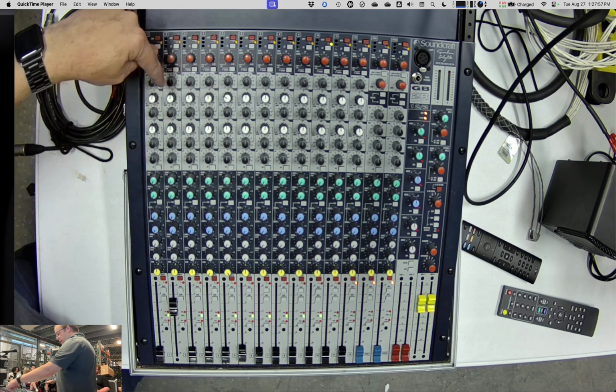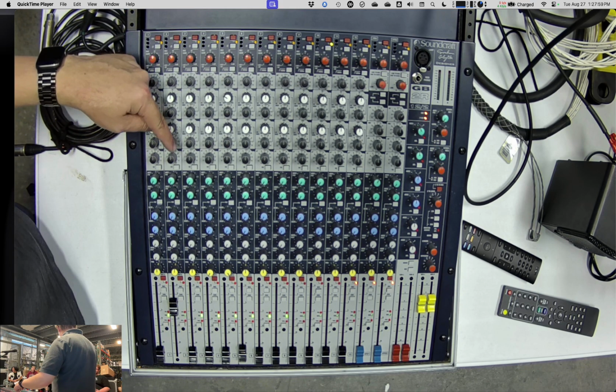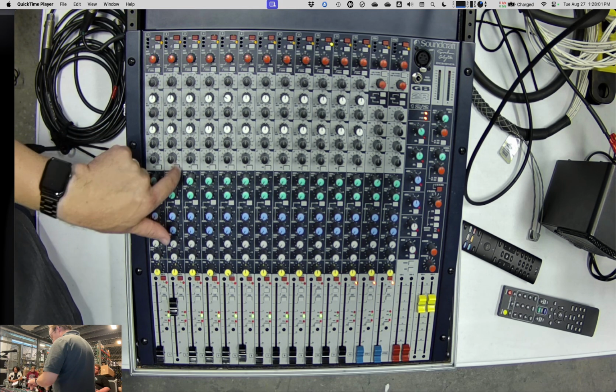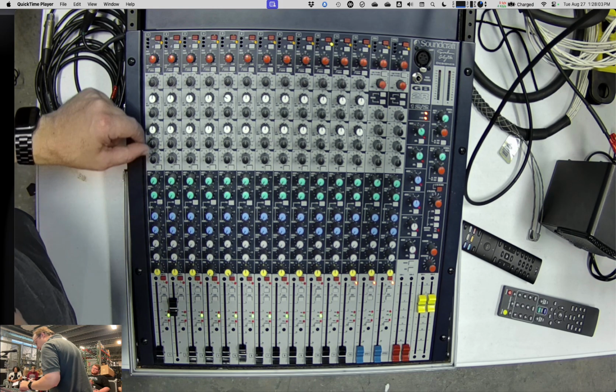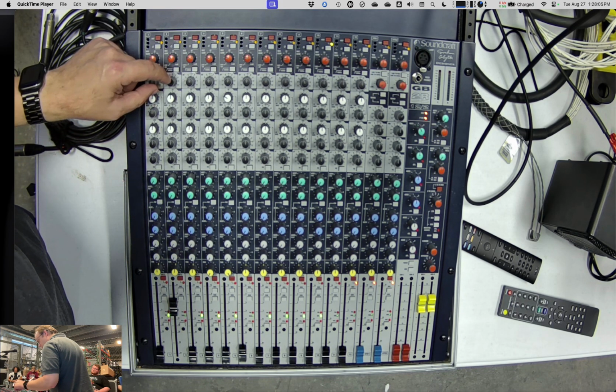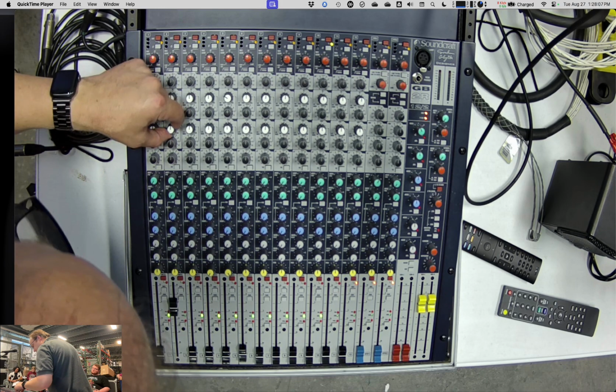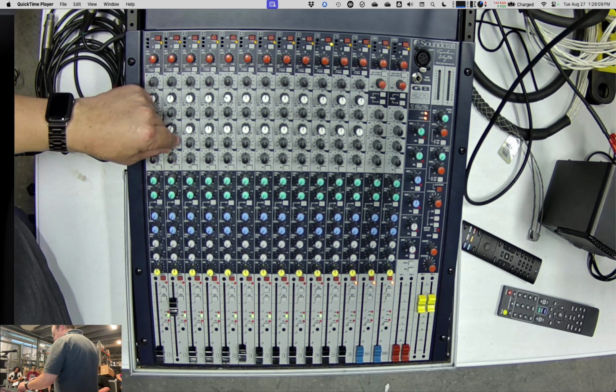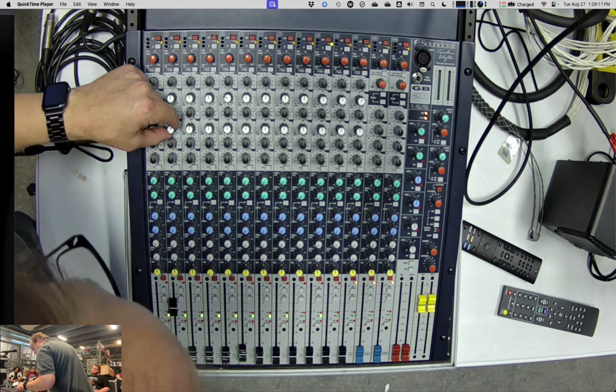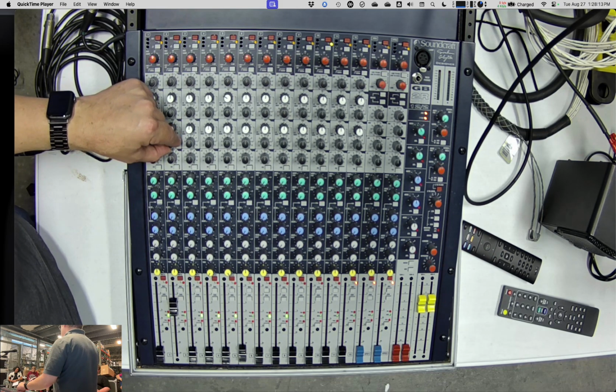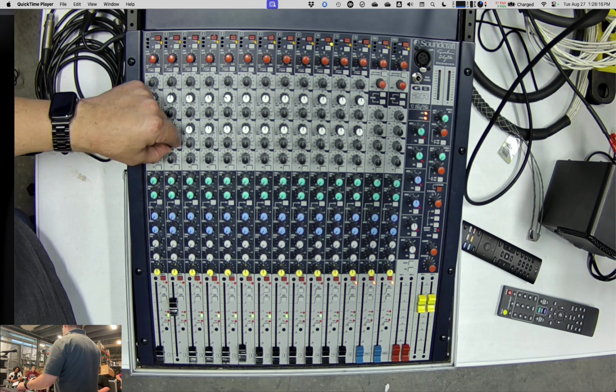But now it's picking back up and it's going through the EQ. So now this EQ will work as well. So maybe I want to take out a little bit of that 500 hertz range or something on this thing. Make it a little snappier.